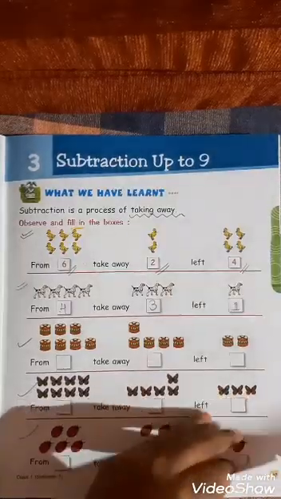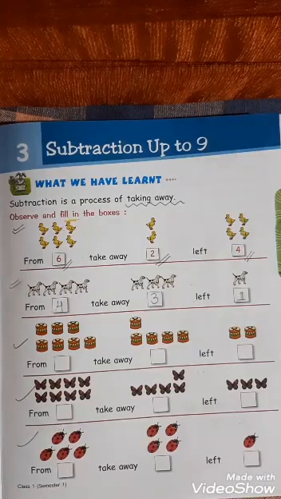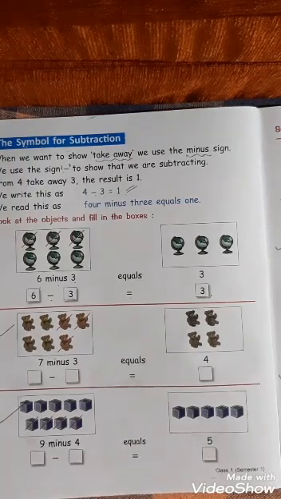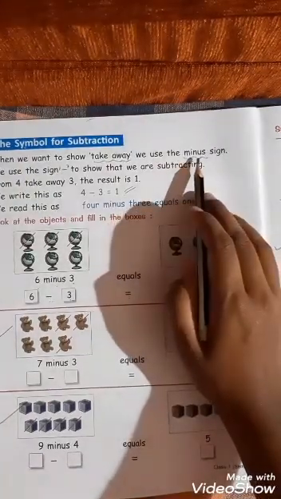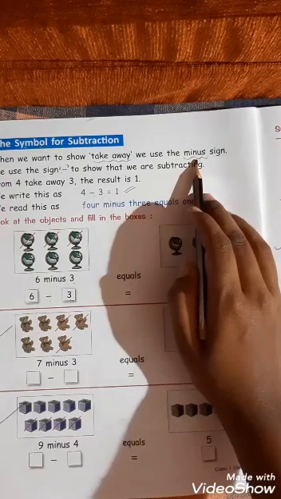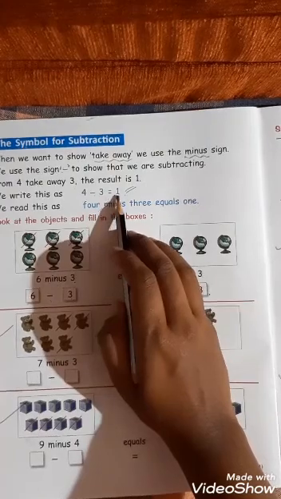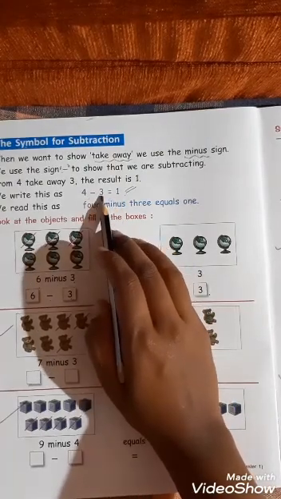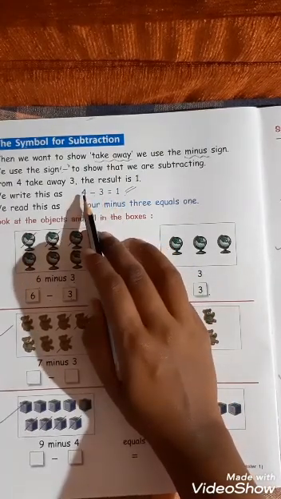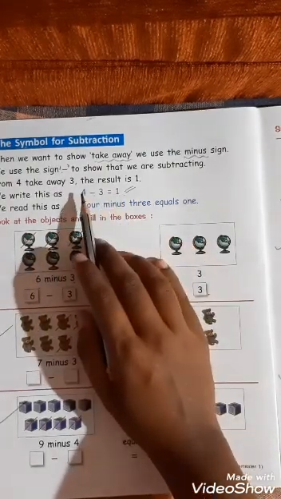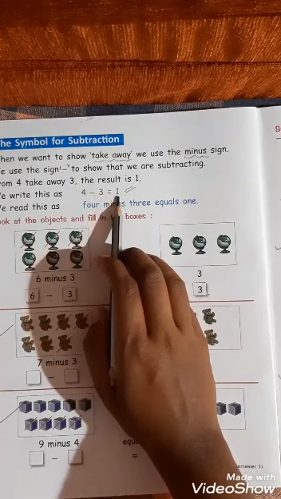Then what is the next concept that we studied? Yes, that is the symbol for subtraction. Yes, children, here what we studied? That is, we got to know that which symbol to be used for subtraction. That is minus. For example, we write as 4 minus 3 equals to 1. Here, the number 3 is subtracting from the number 4. Then answer will be written as equals to 1. Here 4 minus 3 gives you 1.